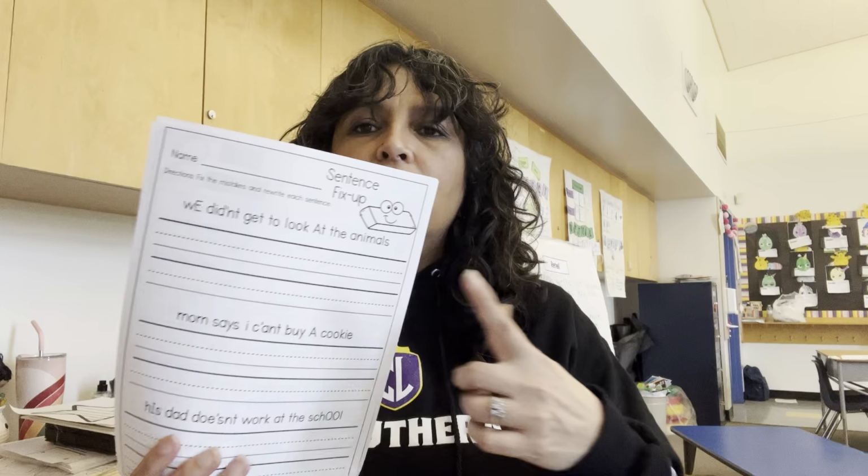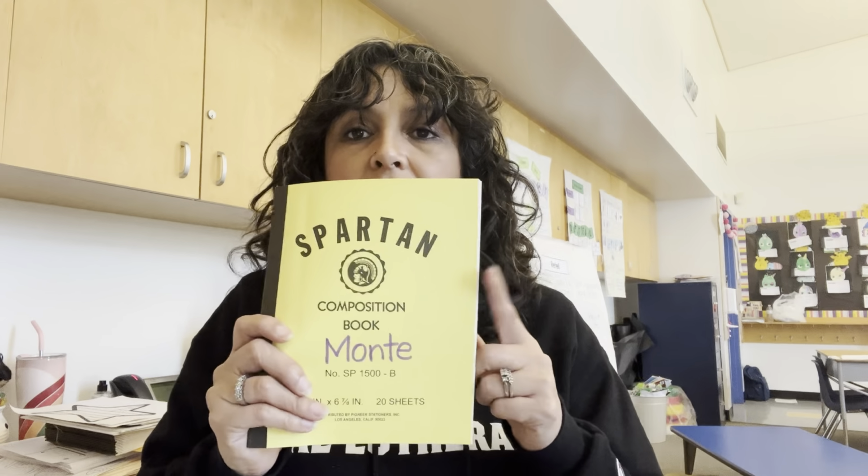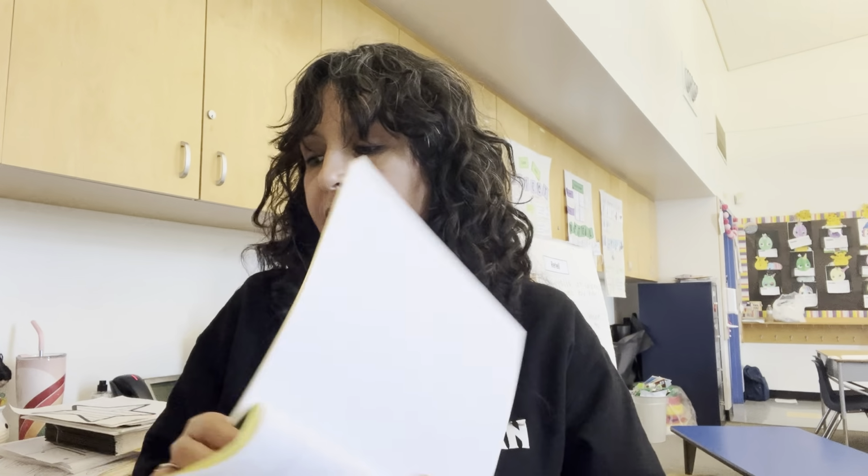I'm going to do, was it DOL? So I'm going to have 2 sentences on the board. I'm just going to copy these. This comes from my Humble Beginnings pack, and then they're going to write it inside their, this is just like their writing, extra writing, and so we're going to fix it inside here. So we're going to do that tomorrow.